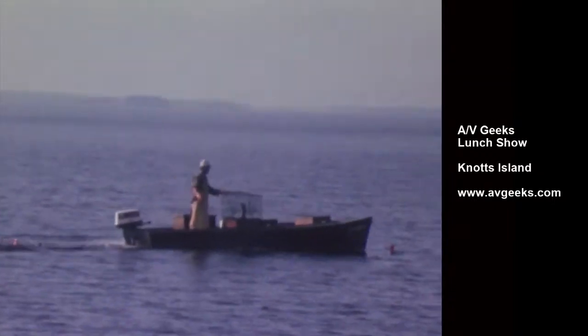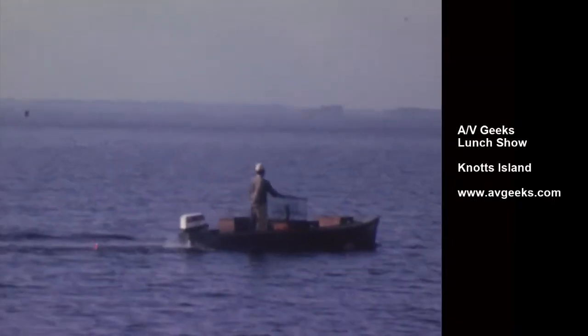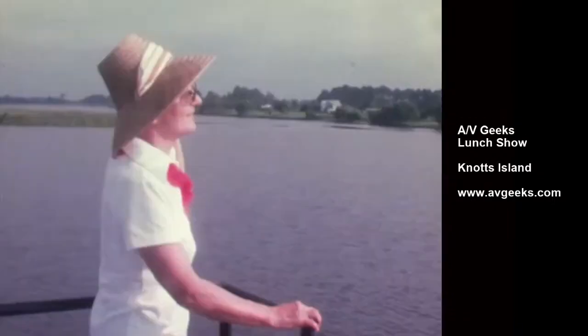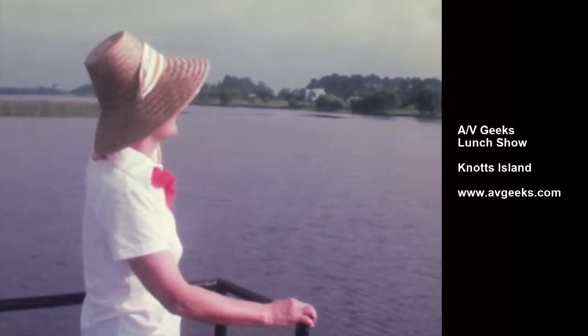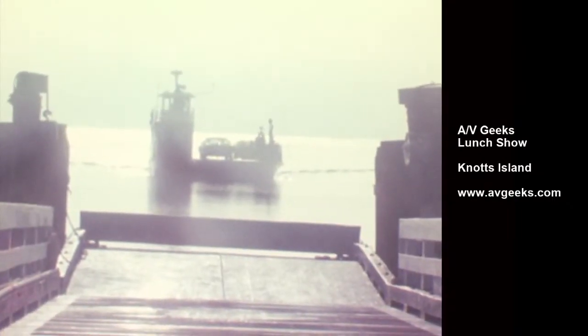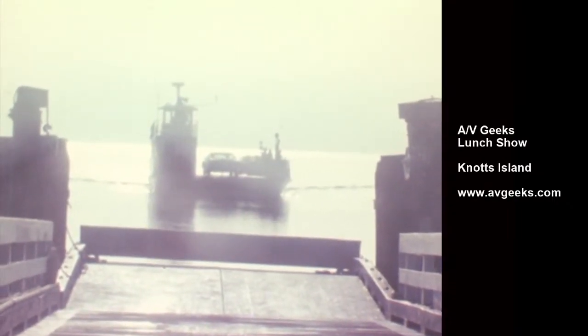Here we are on the six-car ferry connecting Currituck and Knott's Island, North Carolina. The ferry makes several trips each day across Currituck Sound to the island where around 300 families now live. This ferry also transports 60-some high school students to and from schools in Currituck.